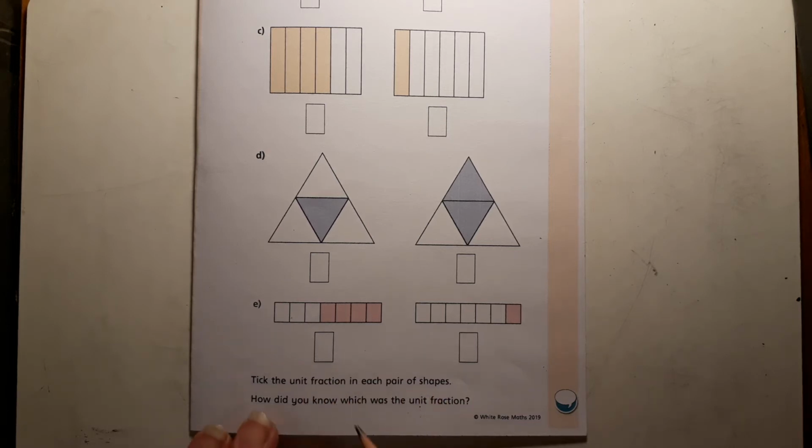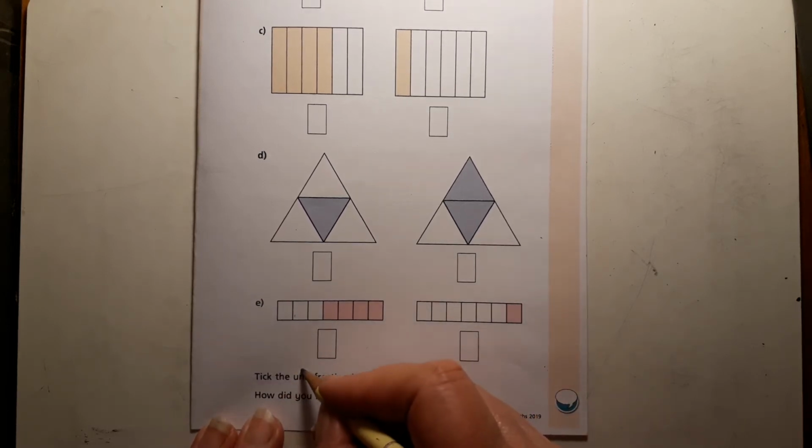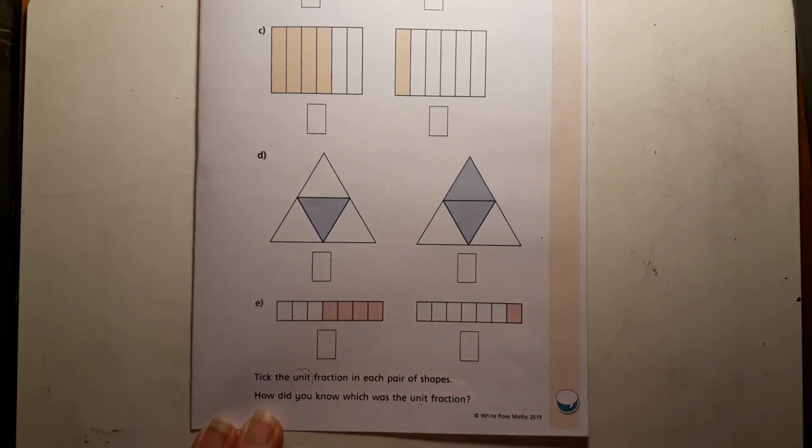We need to remember that our unit fraction has a numerator of 1. So one of the pairs of shapes will have a numerator of 1, and that will be the fraction that you need to tick.